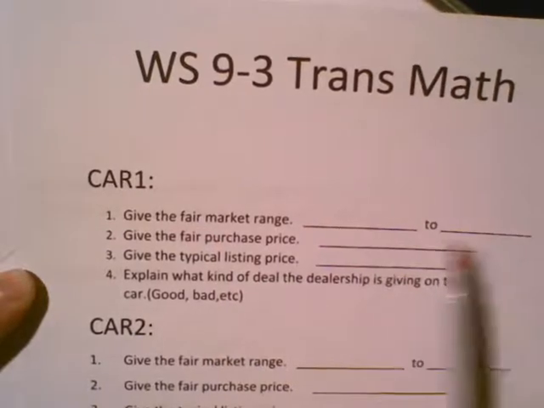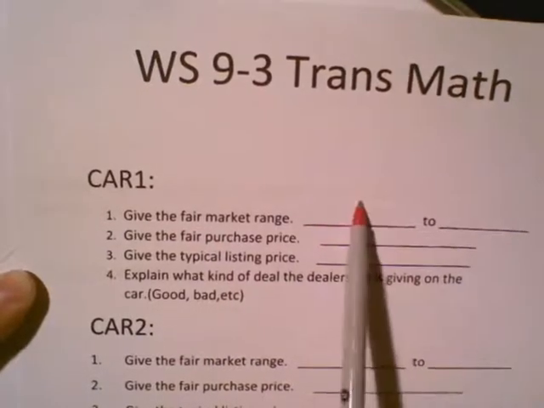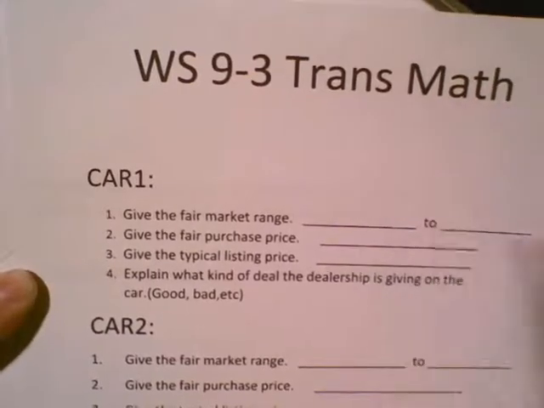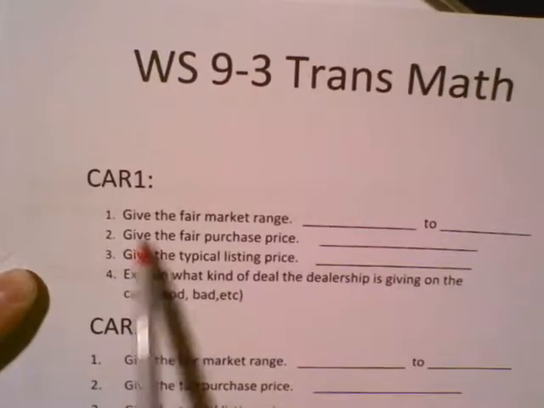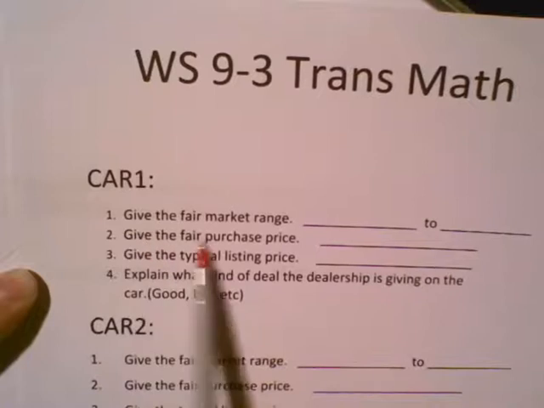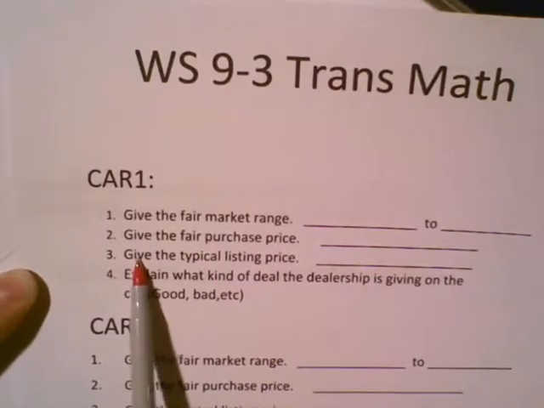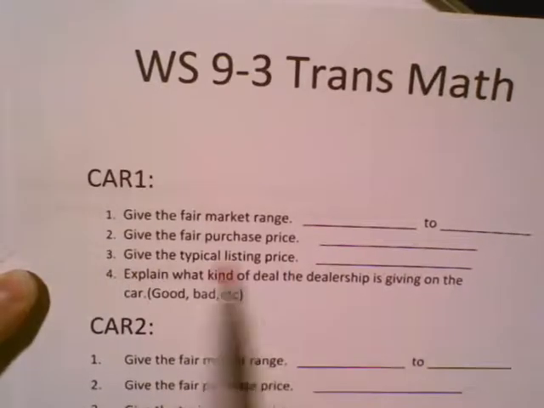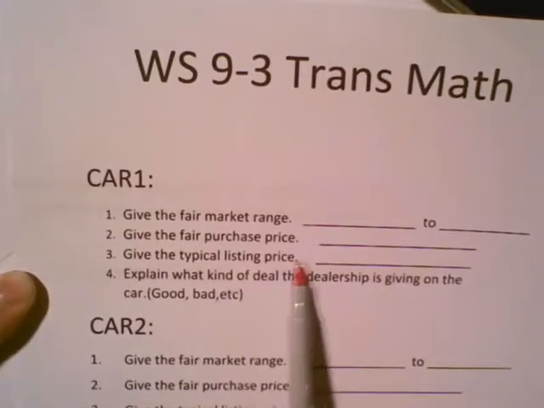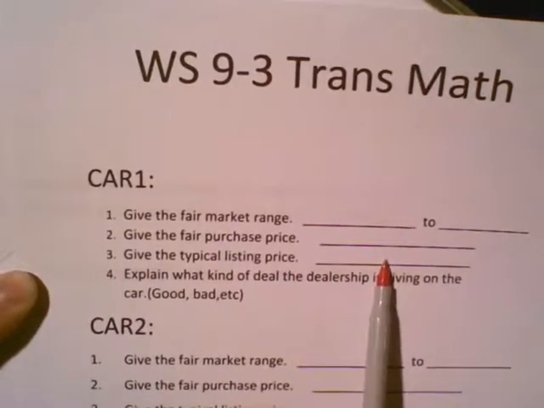So it gives you a range, says a car is worth $500 to $1,000 or whatever. It gives you that range. The fair purchase price, it'll tell you that. Then if we're buying from a dealer, it'll also tell you the typical listing price, what the normal dealer would list it at.